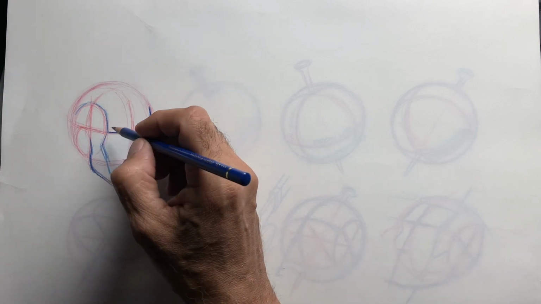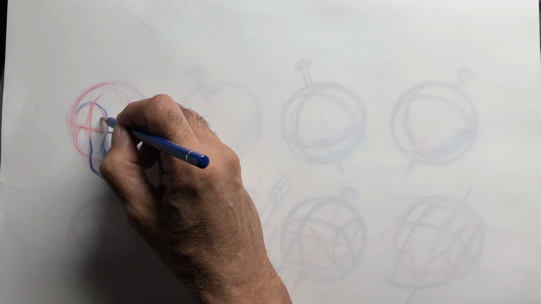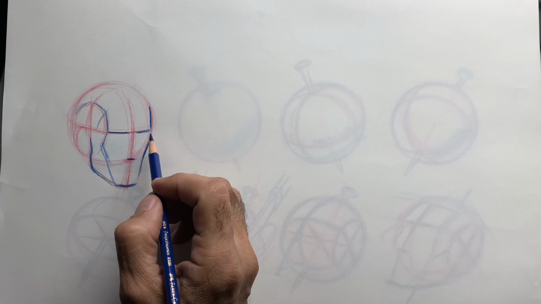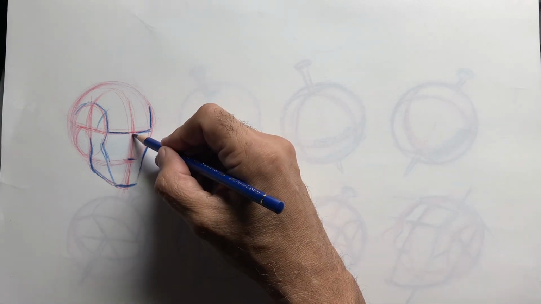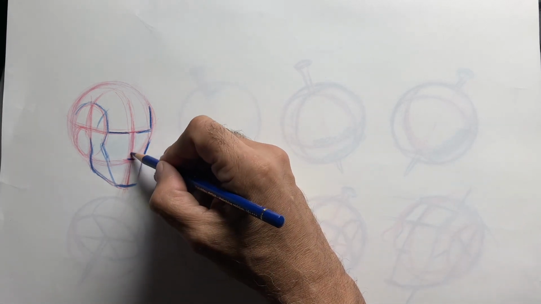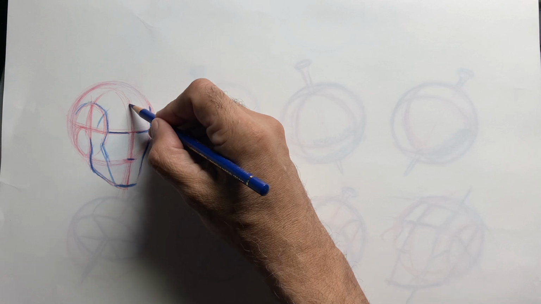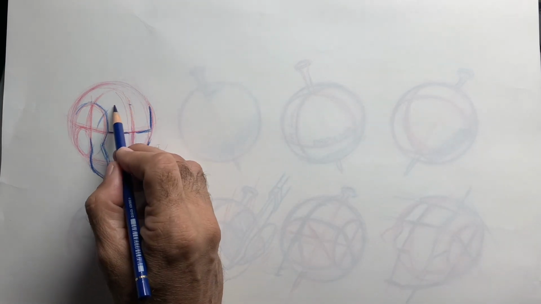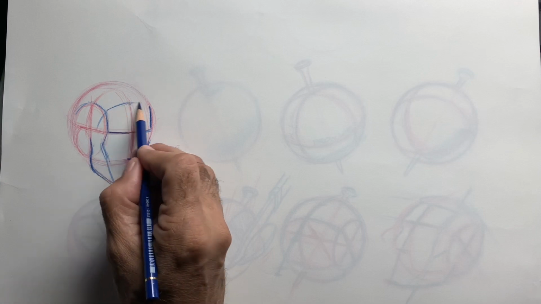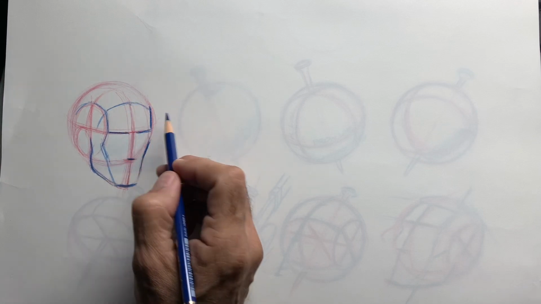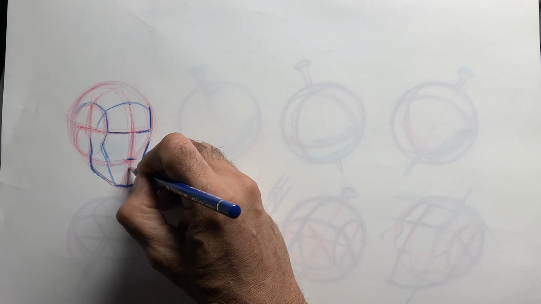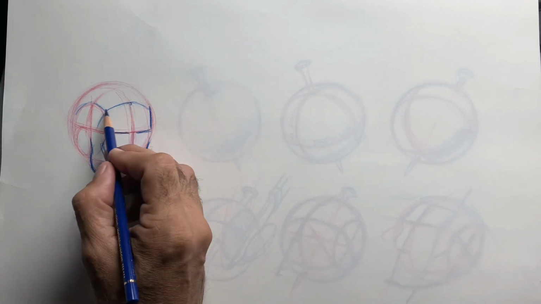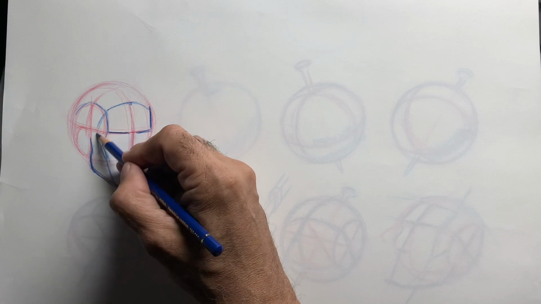The position of the hairline is here. Imagine this cut here, and repeat this distance. 1, 2, 3, here. Repite esta distancia, 1, 2, 3, para establecer la posición del pelo. Y luego desciendes en diagonal.